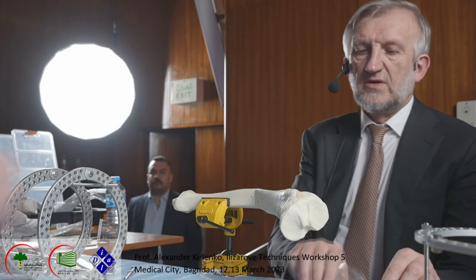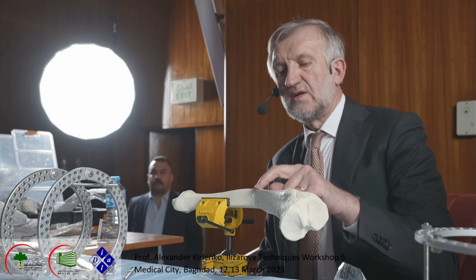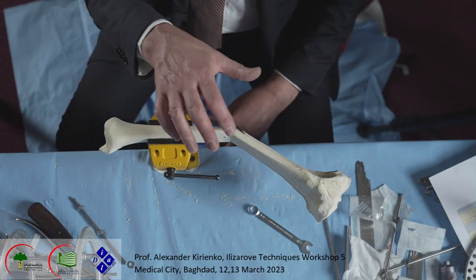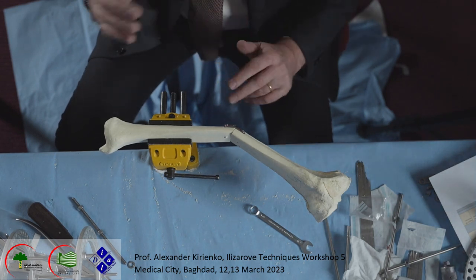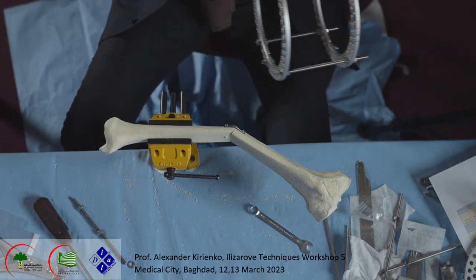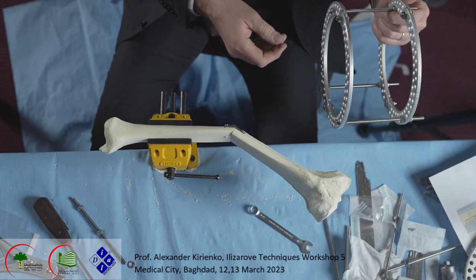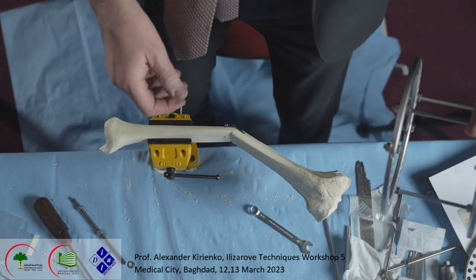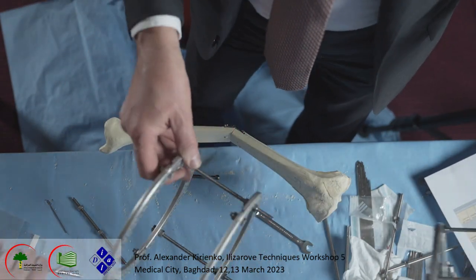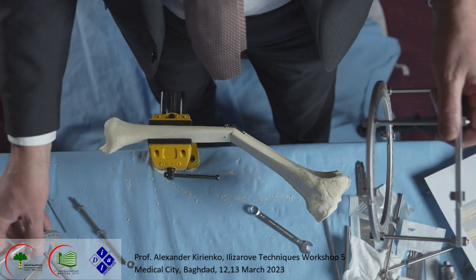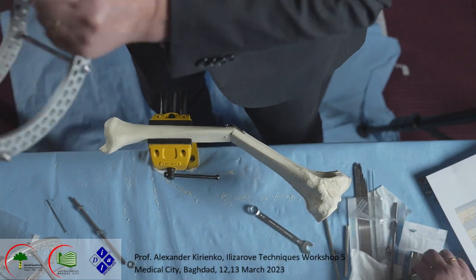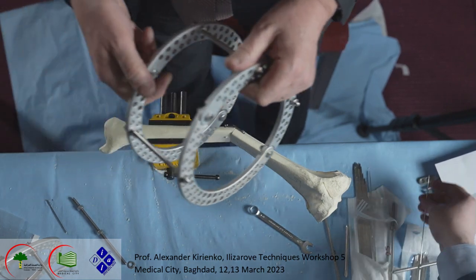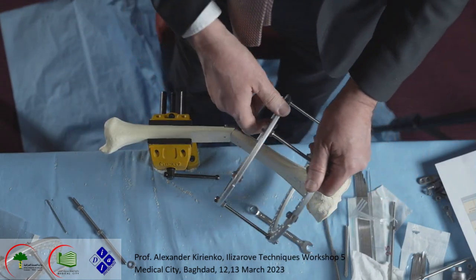What we do, we need to program the frame that has the hinges exactly at this level of deformity. With the osteotomy, this hinge permits us to do the correction of the deformity. What we use? Like before, we use two systems, each composed of two rings, one proximal system and one distal system.